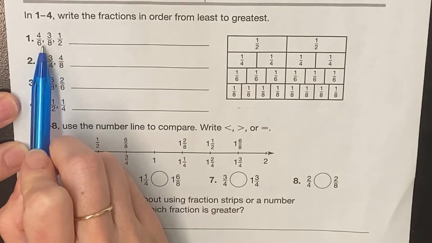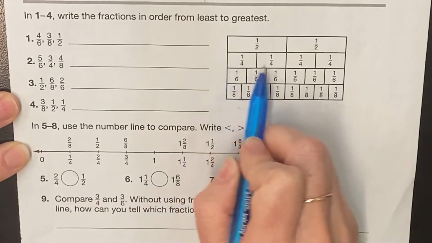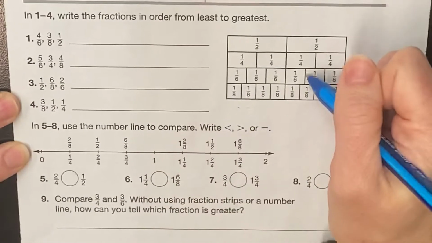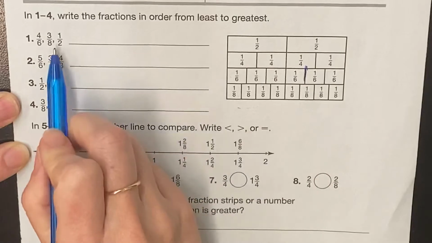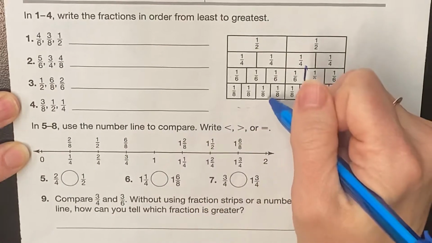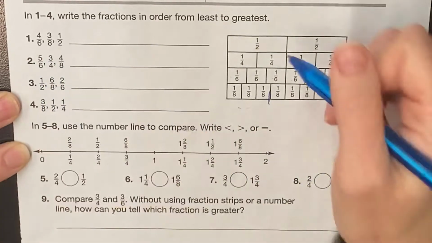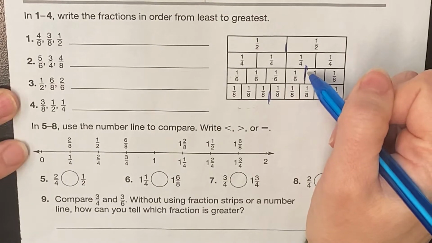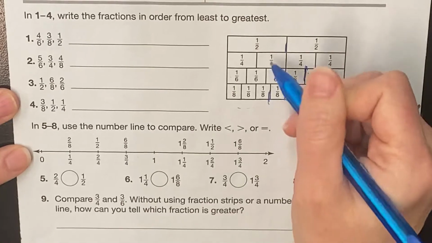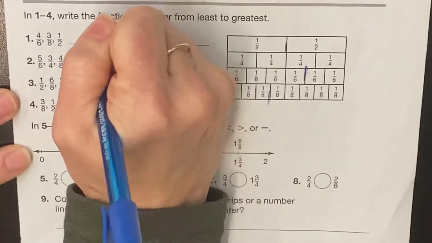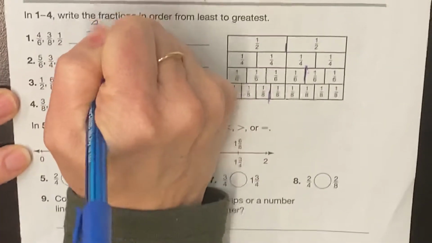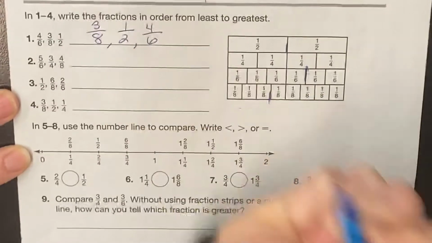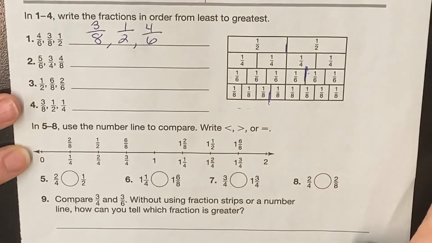All right, so we're going to look at 4/6 would be 1, 2, 3, 4. Come out right here. 3/8, 1, 2, 3. And 1/2 would be here. So least to greatest, the smallest fraction would be 3/8, then 1/2, then 4/6 is the greatest because it comes out farther.